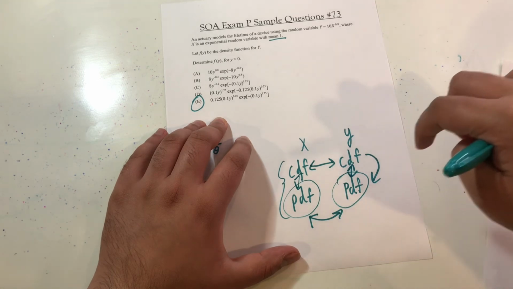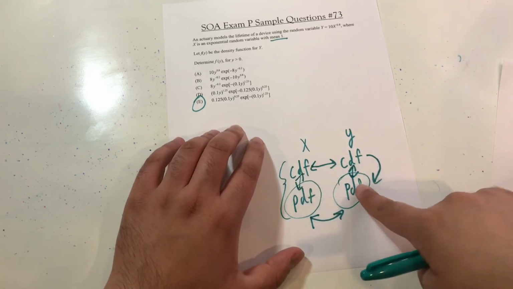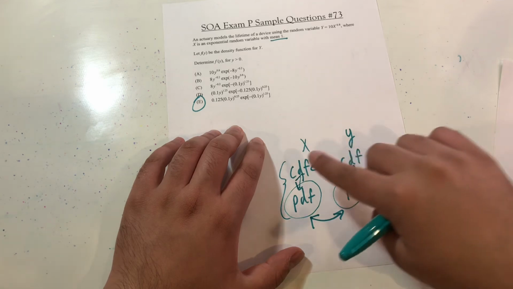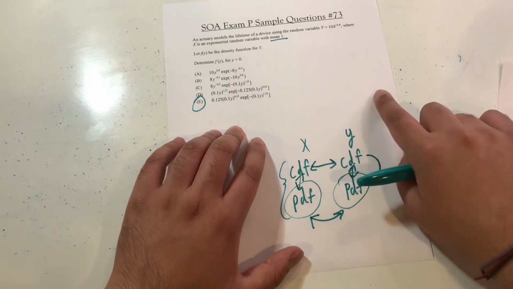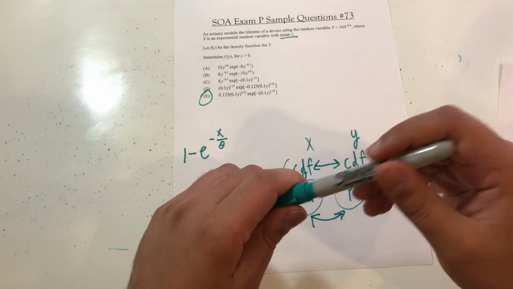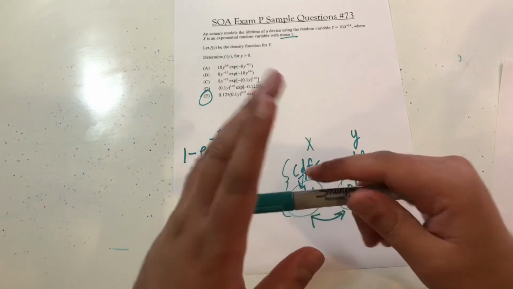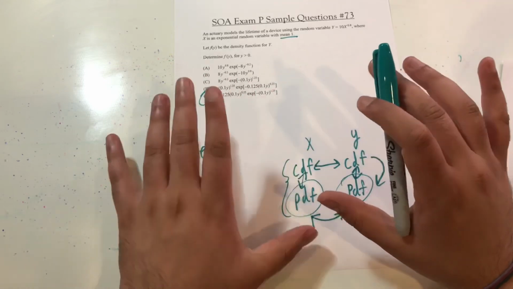Okay? If you have to go from a PDF to a CDF, other way around. Use a transformation, then differentiate. Other way around is integrate, transform. Well, that's pretty much it. Bit of a long-winded explanation at the end, admittedly.